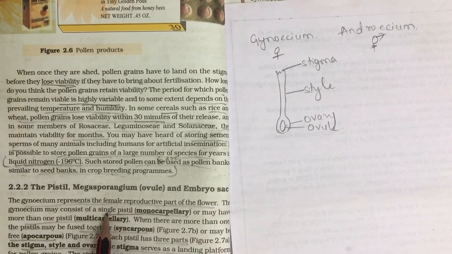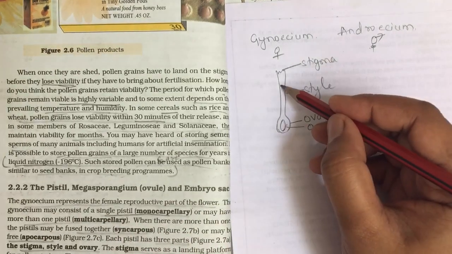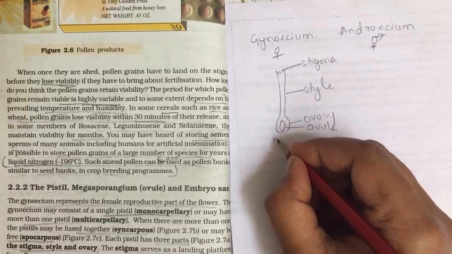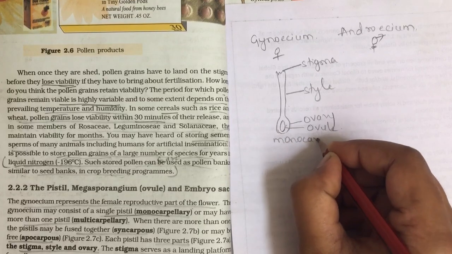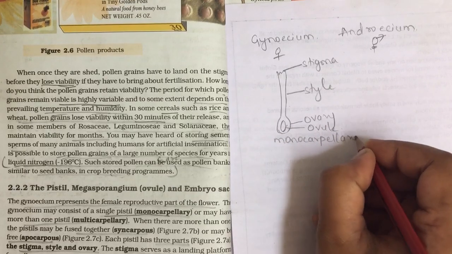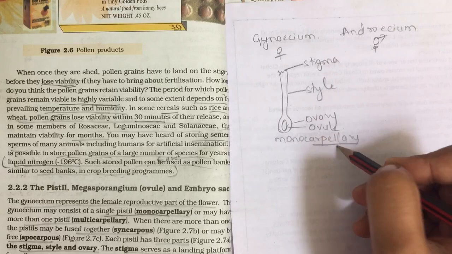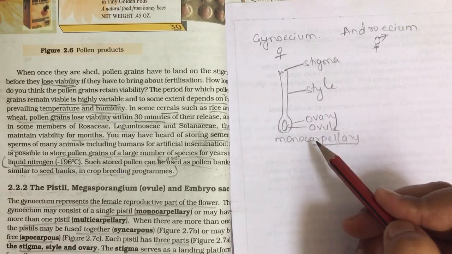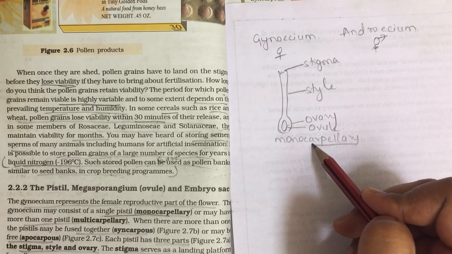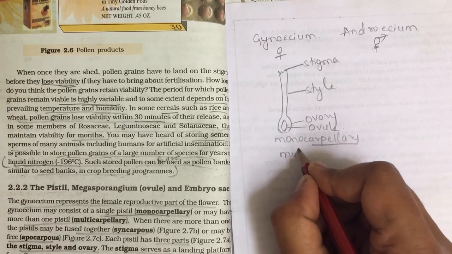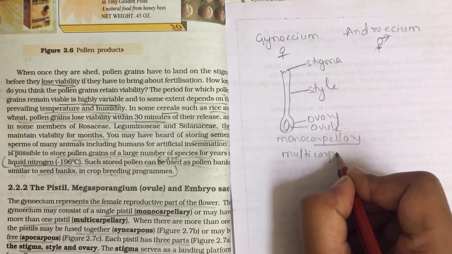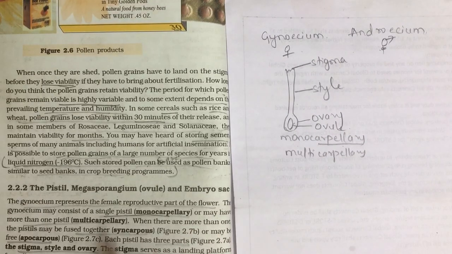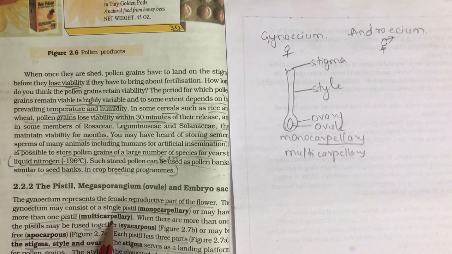The gynoecium may consist of a single pistil, or it can have many pistils. If it has a single pistil, we call it monocarpellary, single carpel. The pistil is also called a carpel. If the gynoecium has many pistils, it is called multicarpellary.